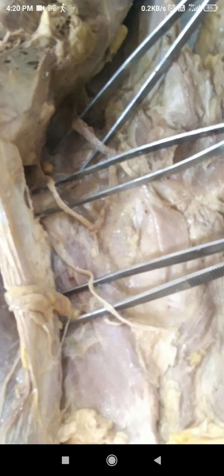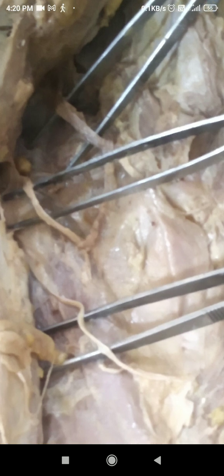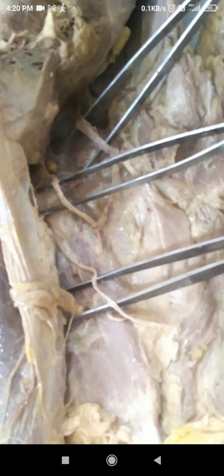How to confirm? If you just palpate above this, there will be a bony projection, and that is the 12th rib. Below that will be subcostal vein and artery. We have reflected here only the nerve. So this first one here running downwards and obliquely is called the subcostal nerve. It is the ventral ramus of the 12th thoracic nerve.